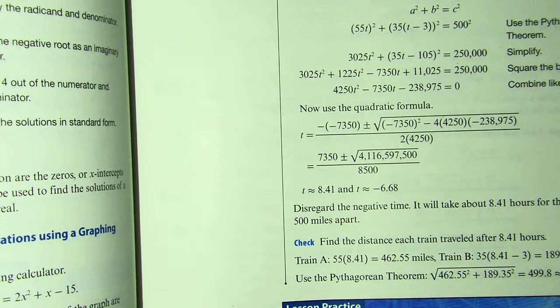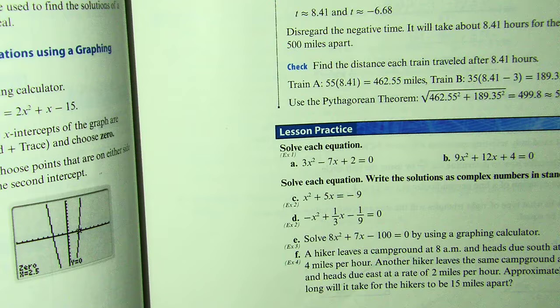So let's try the ones in our lesson practice. So if you have the book, I don't have the page written next to me, but we're going to do part A. And if you're new here, the lesson practice is the first part of homework. So this is on page, I'll go ahead and look it up really quick for those of you. This is on page 465. It says lesson practice at the bottom. Okay, so page 465.